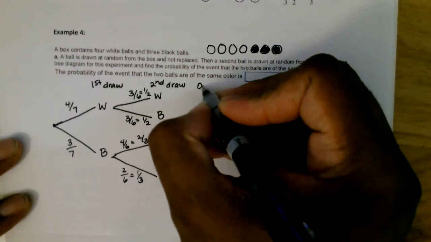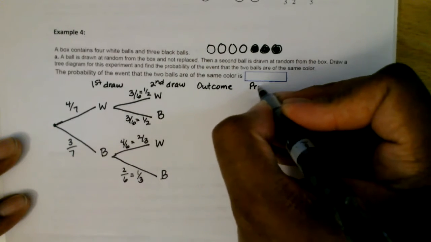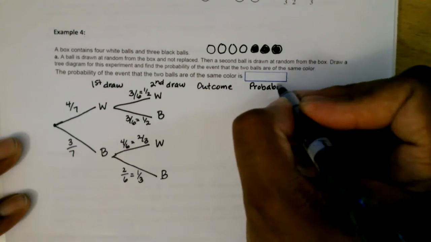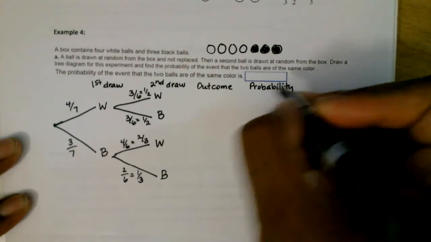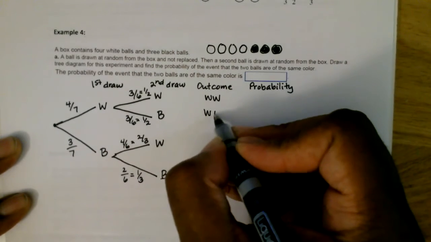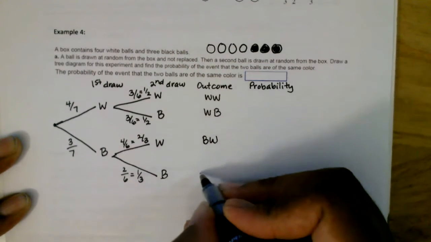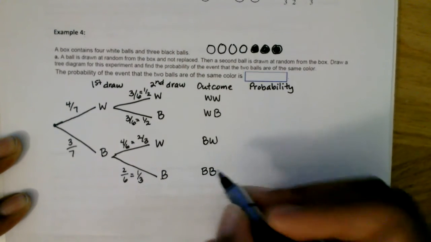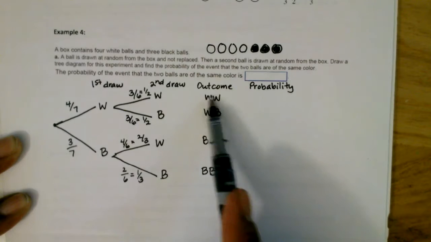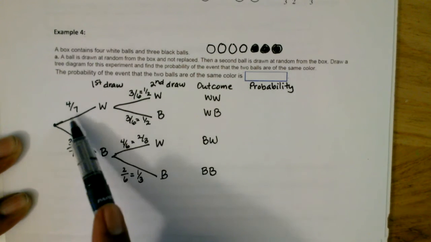Okay, so now I'm gonna list all the outcomes and their respective probabilities. So I now have a white and a white, then a white and a black, a black and a white, and then a black and a black. So the probability of drawing a white and a white, multiply along the branches here: 4 sevenths times 1/2.